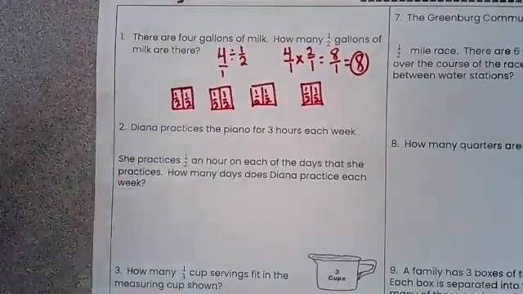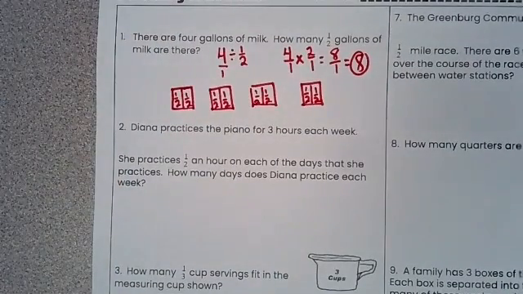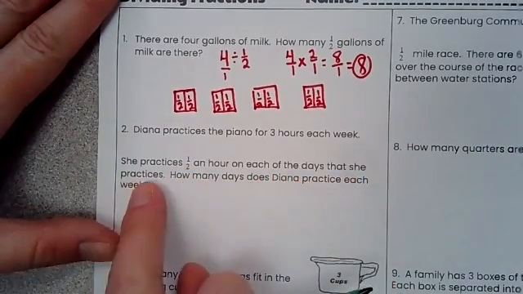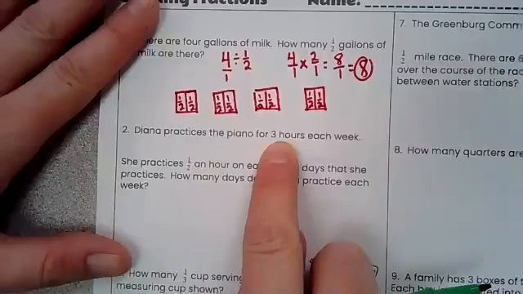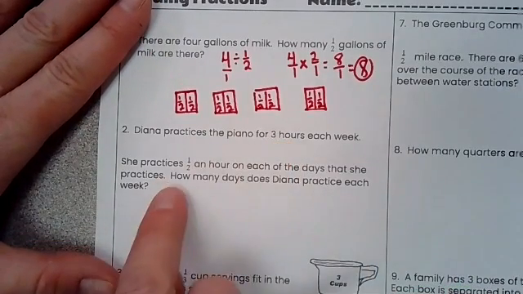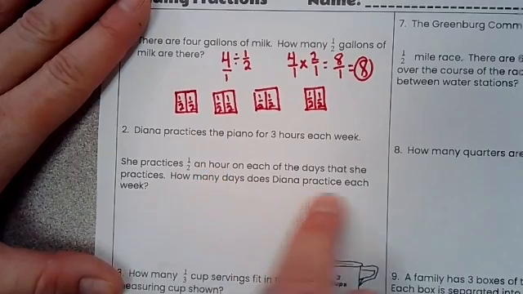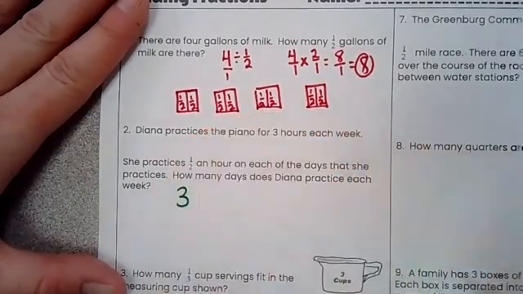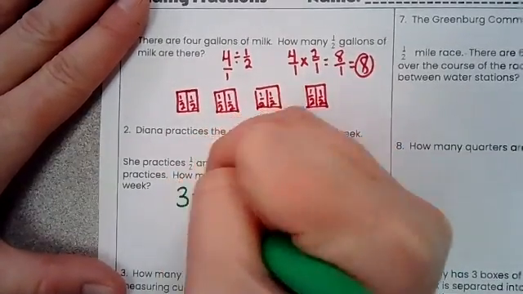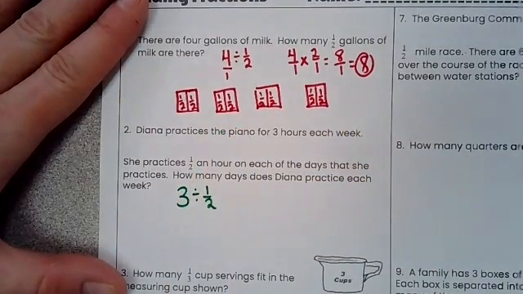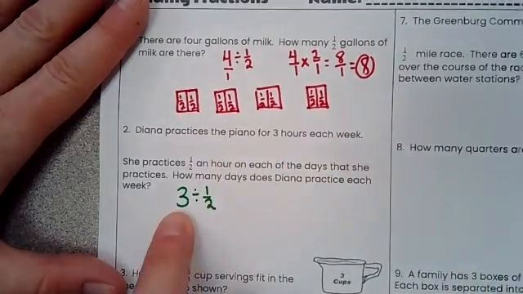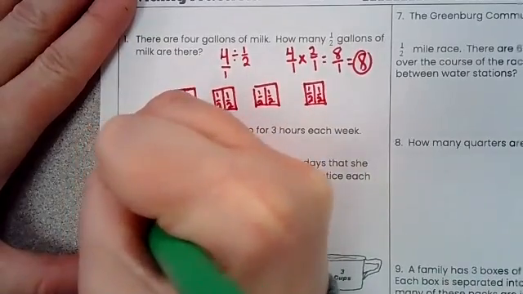Next one. Diana practices the piano for 3 hours each week. All right, good for you. It says that she practices 1/2 an hour on each of those days. So you're taking the total of how much she practices each week and dividing it by 1/2 an hour to figure out how many days that is. So it's 3 hours total divided into 1/2 an hour each day, and that will tell you how many days she practiced. Again, you're going to keep, change, flip.